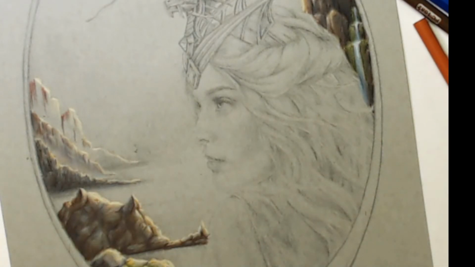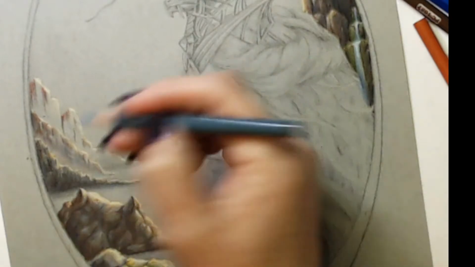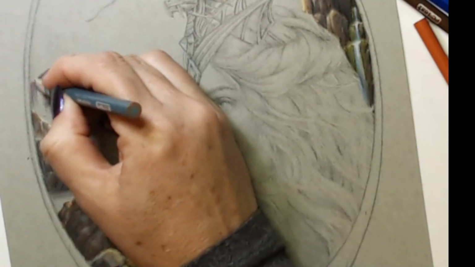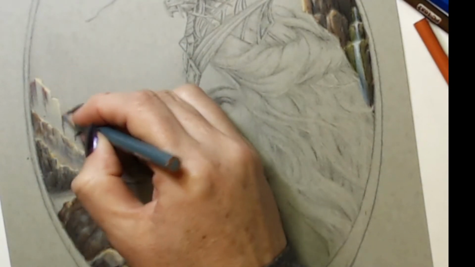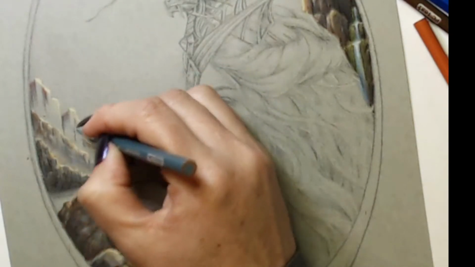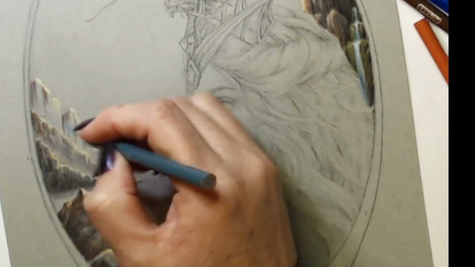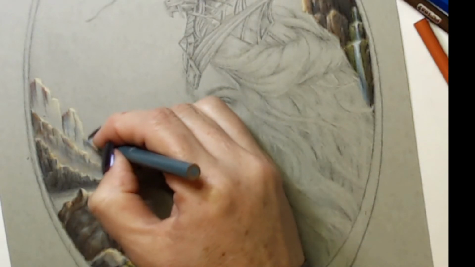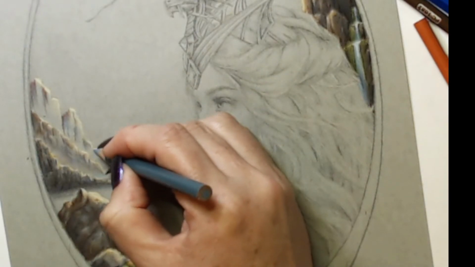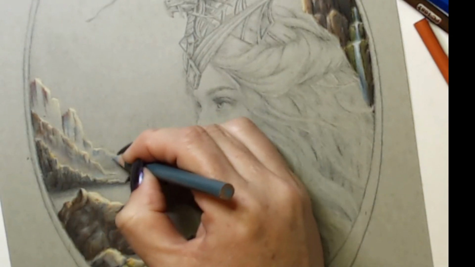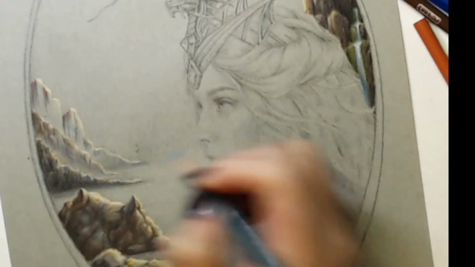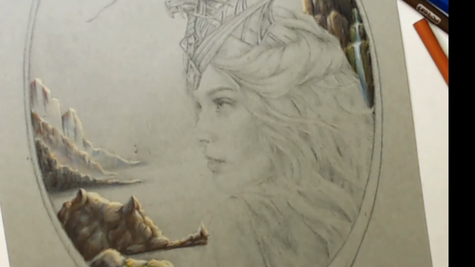Then slate grey. Tone down the henna that you've added. Gives a beautiful, like a purpley tinge. And bring it down. Then Beige Sienna.